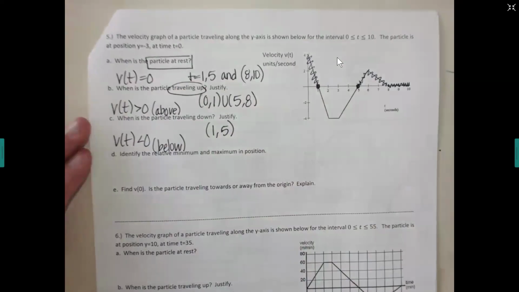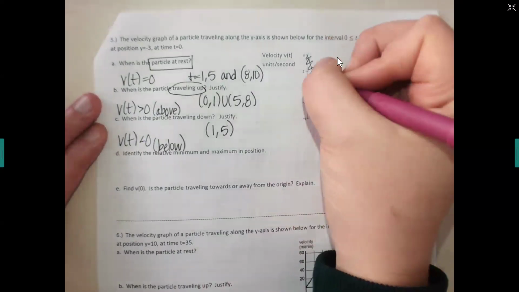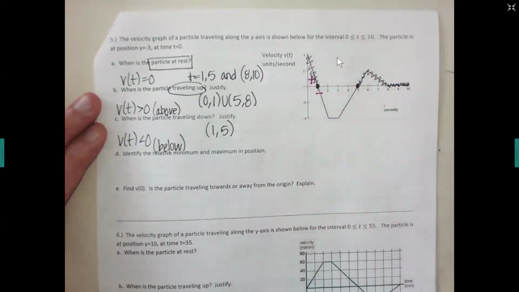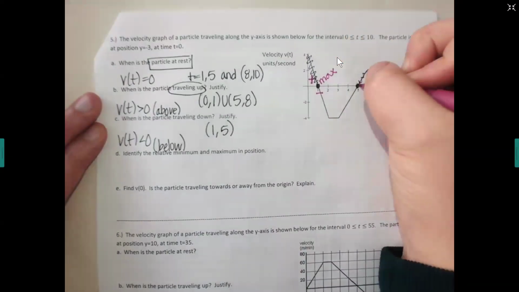It also asks you to find relative mins and maxes. Remember, those are going to happen at the at-rest points, which are at 1 and at 5. Let's talk about which type. Before 1, which way was the particle traveling, up or down? Because it was above, it was up, and then it switched to go down. So draw it with your finger. The particle was going up, then it was going down. Is that a min or max? Max is correct.